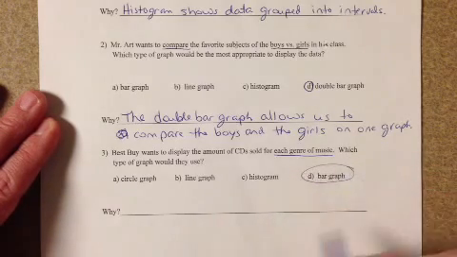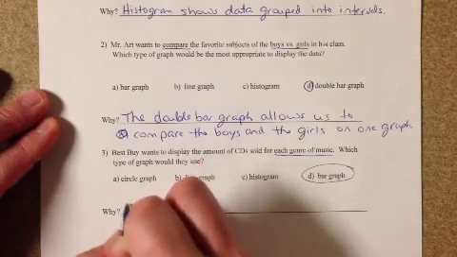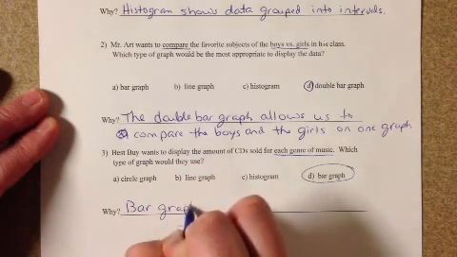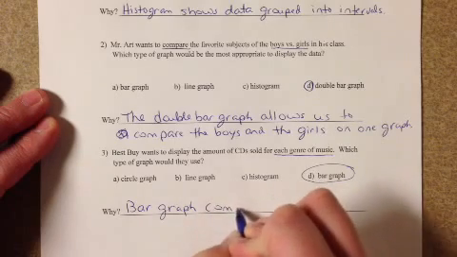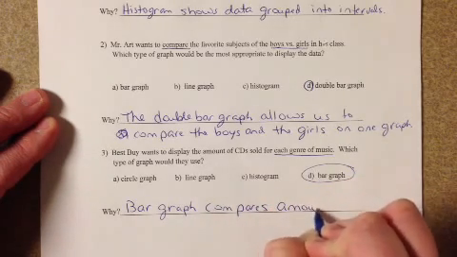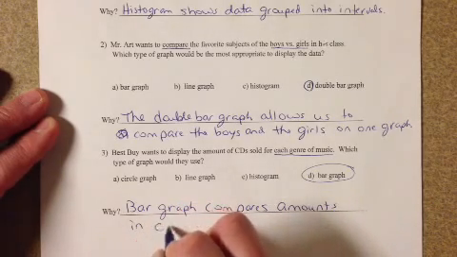So that gives us the bar graph, because the bar graph compares amounts in categories. And our categories in this case would be the genres.